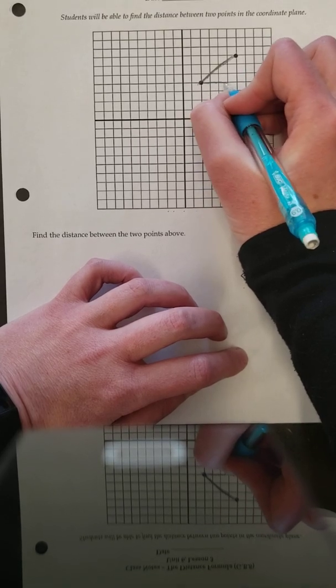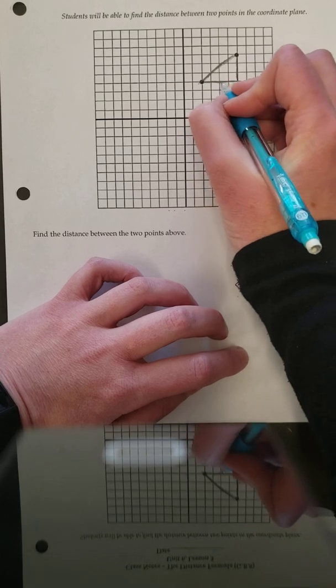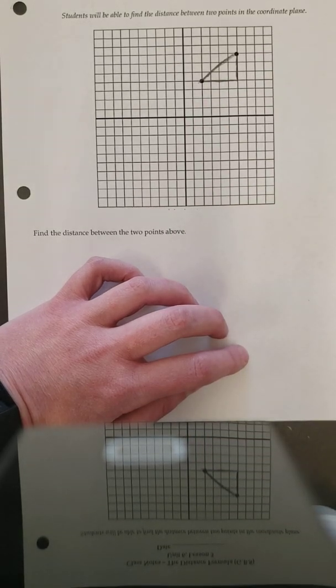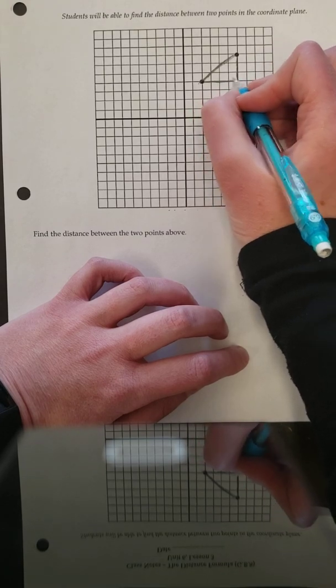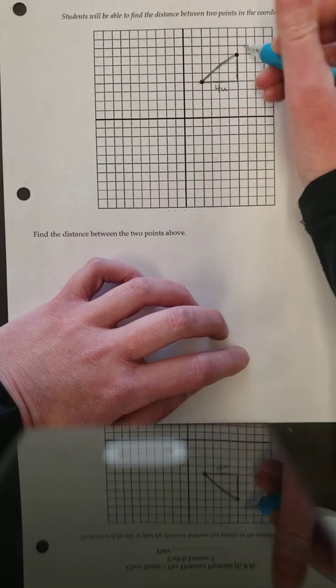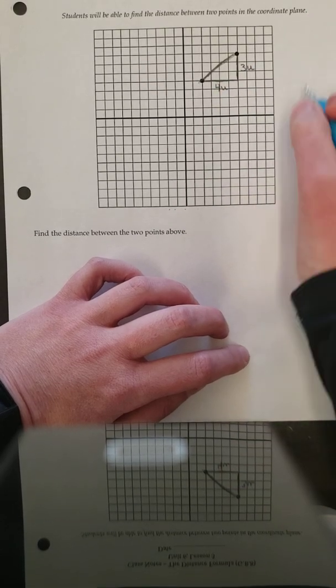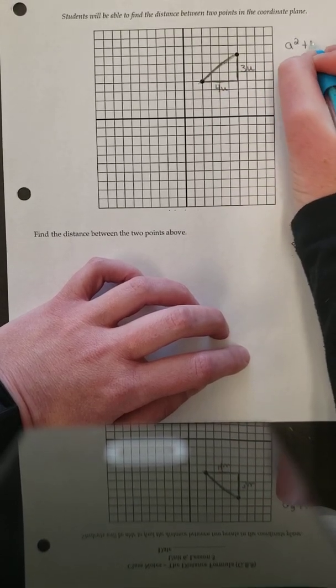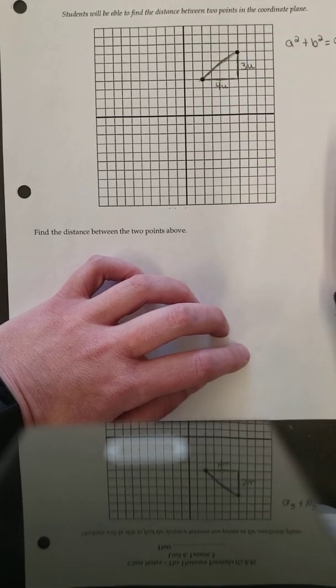I was already kind of showing you this horizontal and vertical distance, and I've now just created a right triangle, and we know how that works. So let's look. 1, 2, 3, 4. That has a length of 4 units, and then this has a length of 3 units. And we know, using the Pythagorean theorem, we could figure out what this distance is.